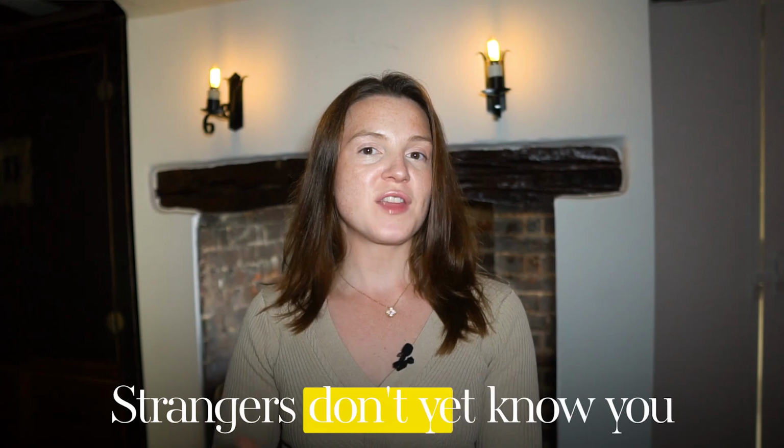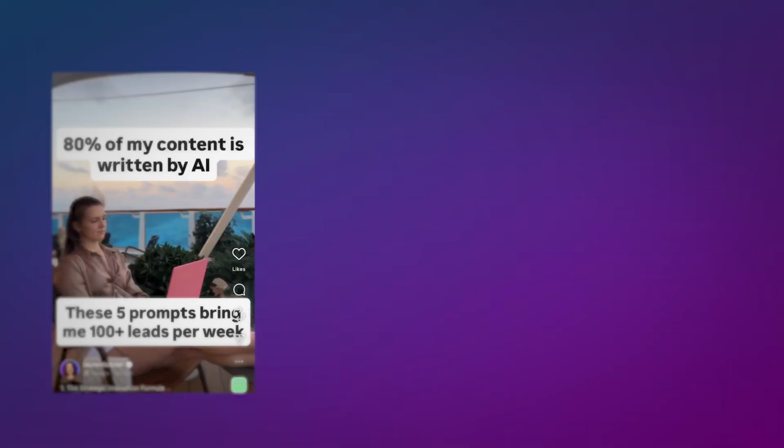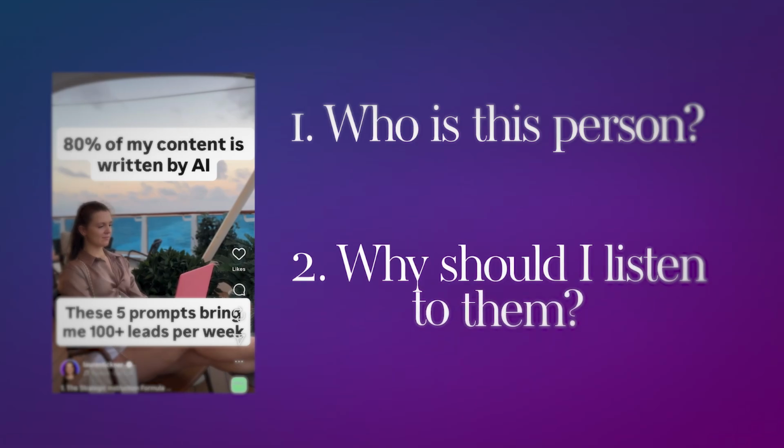I see very few people talking about this, and it doesn't make sense, because in order to have a successful social media strategy, you need to be able to reach all different segments of the market. So as you're creating posts for strangers, remember, strangers don't yet know you. So when they see you pop up on their feed for the first time, they're gonna be thinking, who is this person and why should I listen to them? And they see value as relevancy and feeling understood. So your content needs to make them feel understood, and then they're going to be likely to follow you.